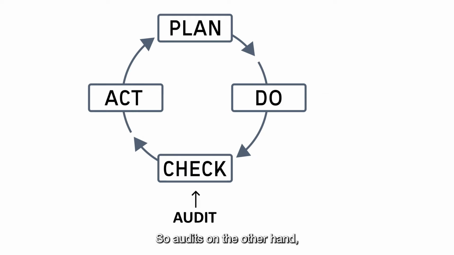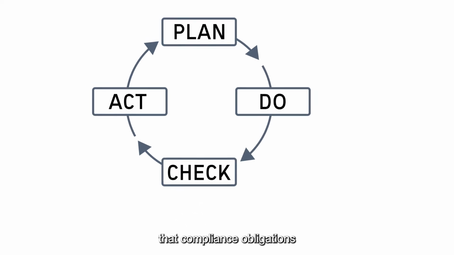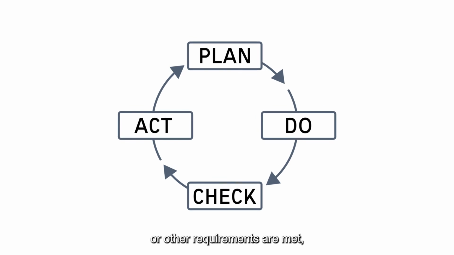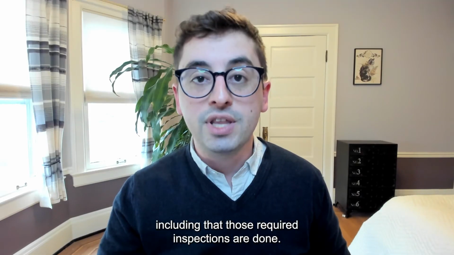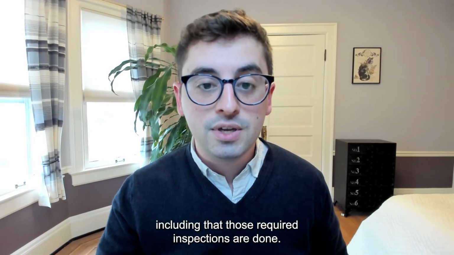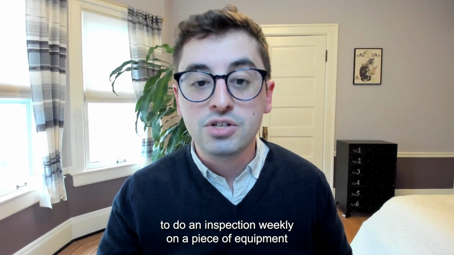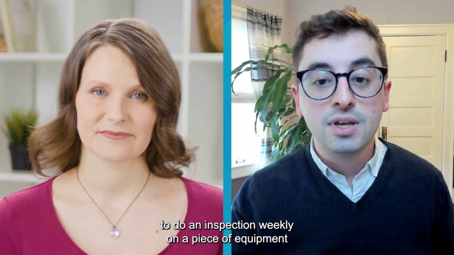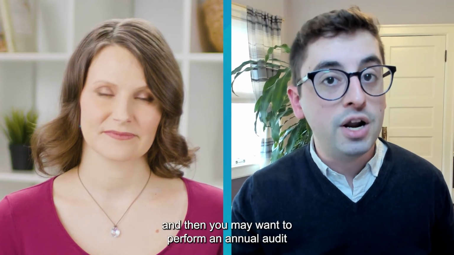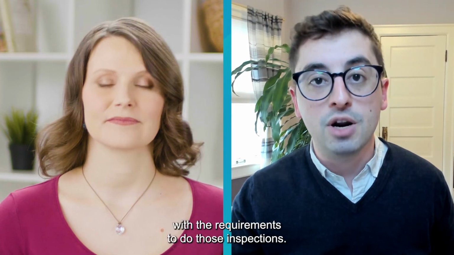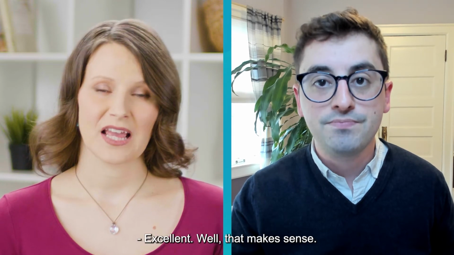Audits, on the other hand, would be found in the check stage. So an audit is about checking that compliance obligations or other requirements are met, including that those required inspections are done. So for example, an environmental permit may require you to do an inspection weekly on a piece of equipment, and then you may want to perform an annual audit to check compliance with the requirements to do those inspections.